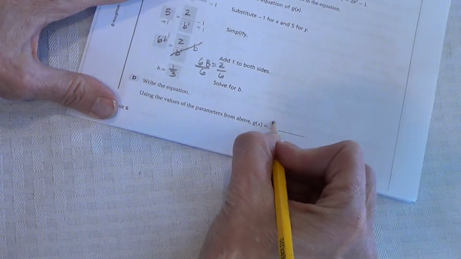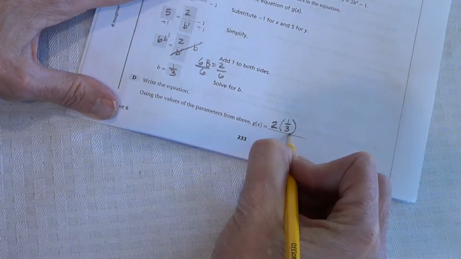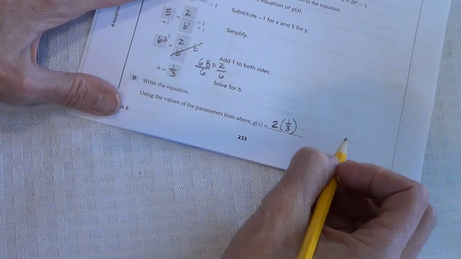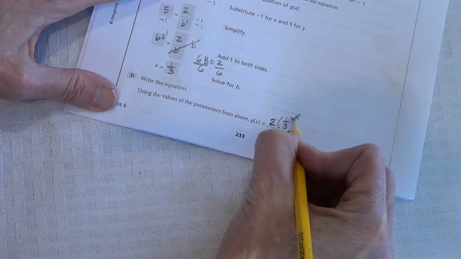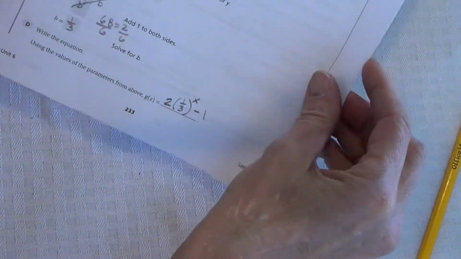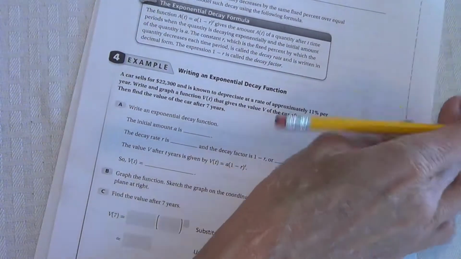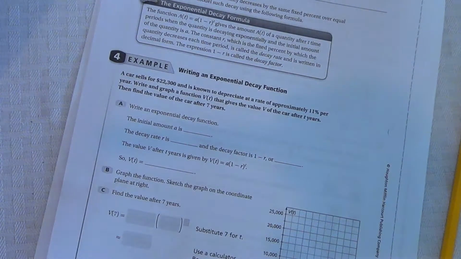We had the 2 for the a value. We have 1/3 for the b value. We have no h shift, and we have a k shift. Okay? They're going to ask you some reflect questions on that problem. Ask questions in class if you have difficulty answering it. I think as you go back and look at what you've done, you'll be just fine with it.